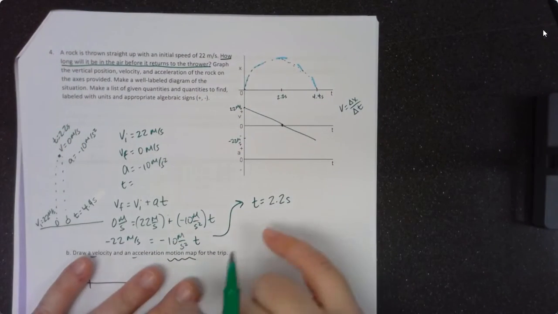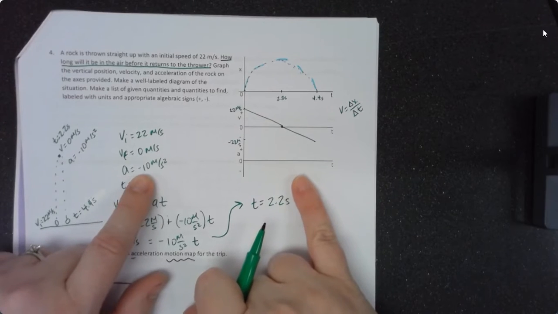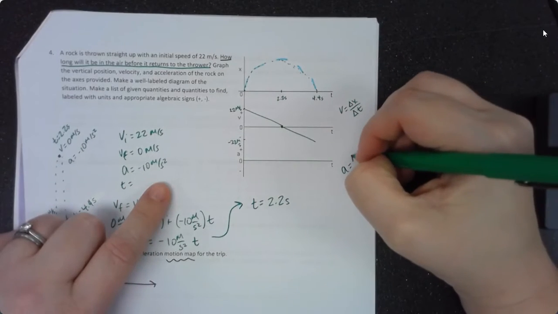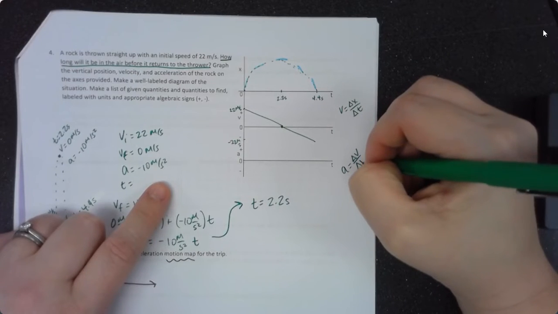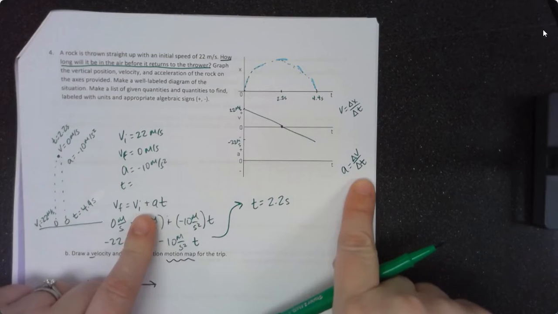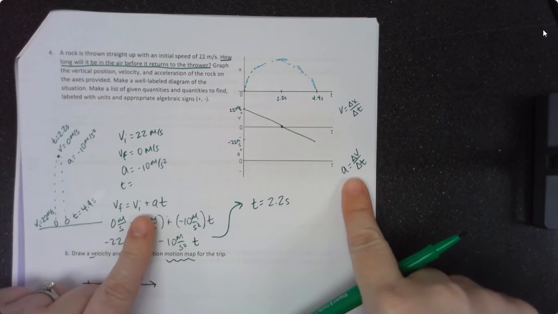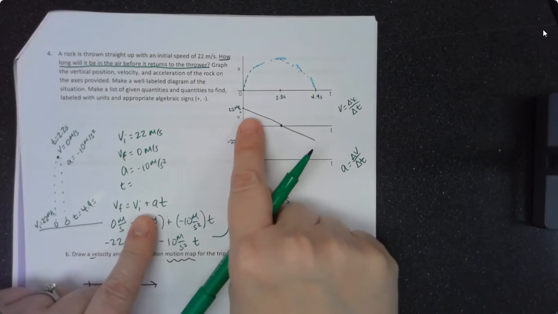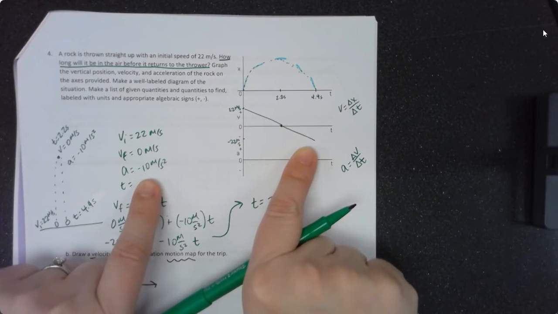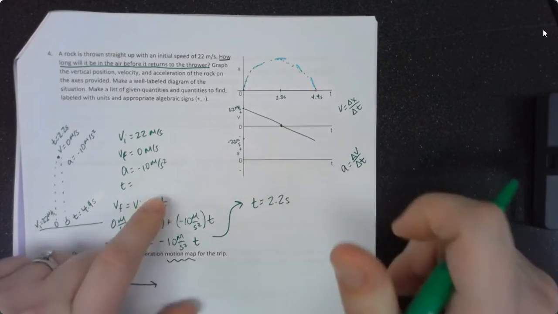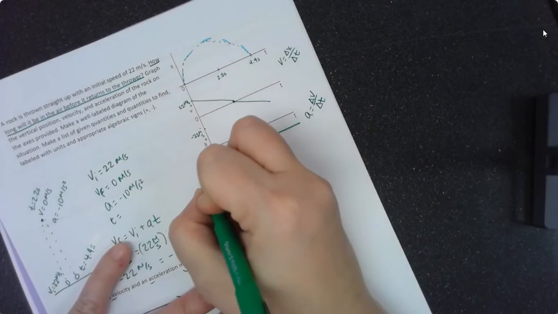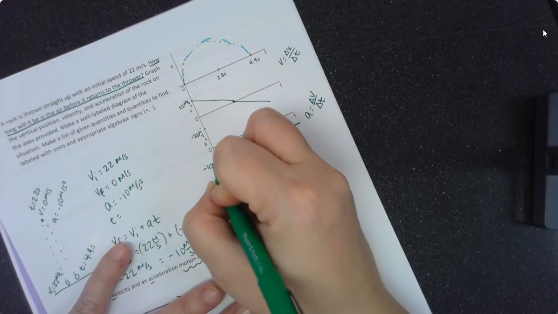And I know that my acceleration is minus 10 meters per second squared. The other thing that I know is that acceleration is equal to my change in velocity divided by my change in time, which is a variation of the equation that we actually used to solve this problem. If we look at the slope here, we can see that it's a constant negative slope, which is consistent with our understanding that that should be minus 10 meters per second squared. My line's actually going to be a straight line across here, at minus 10 meters per second squared.